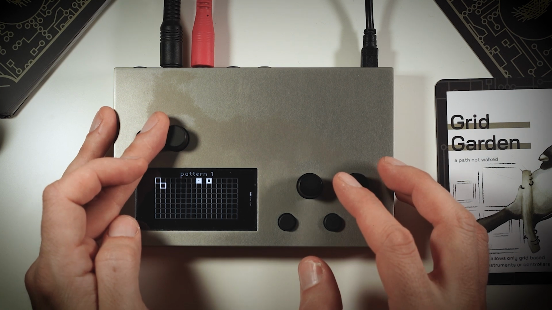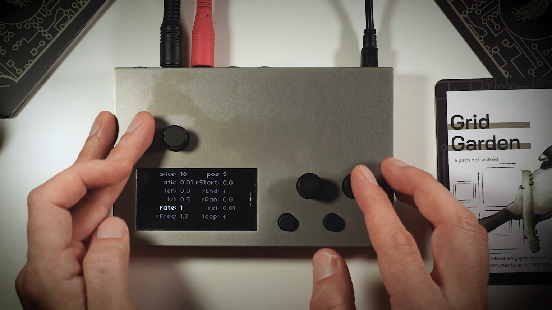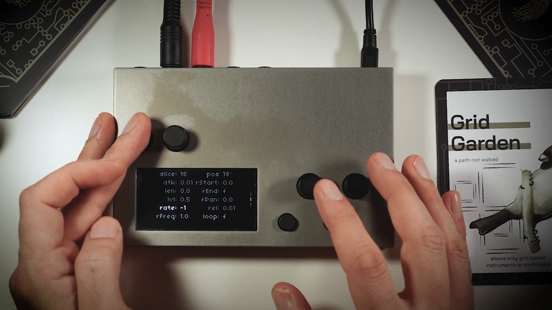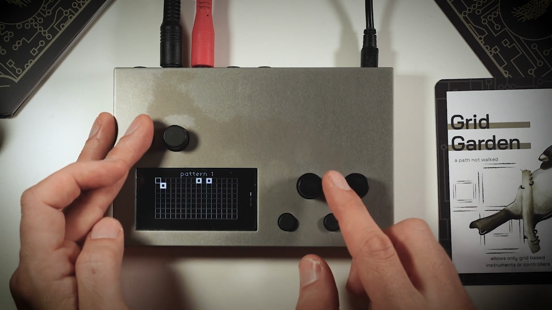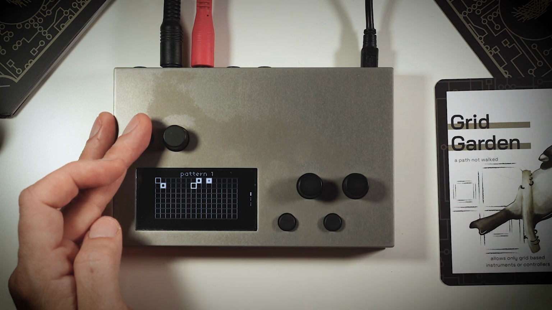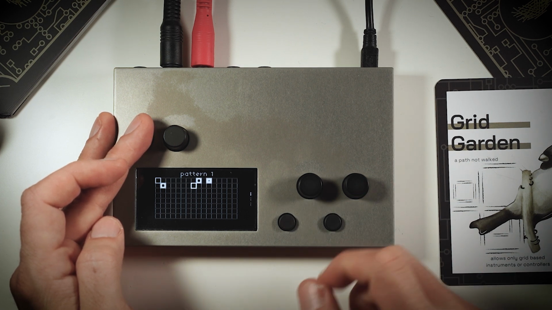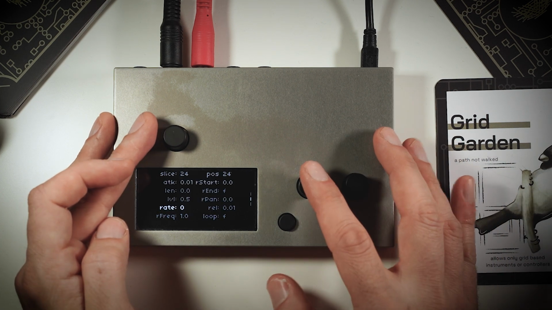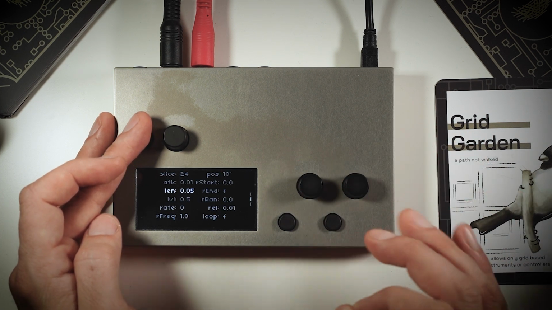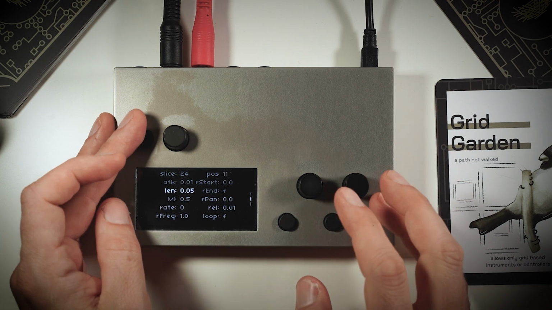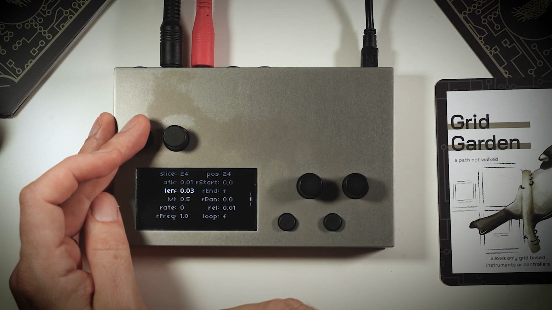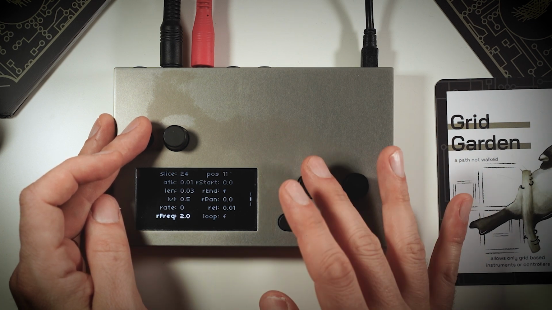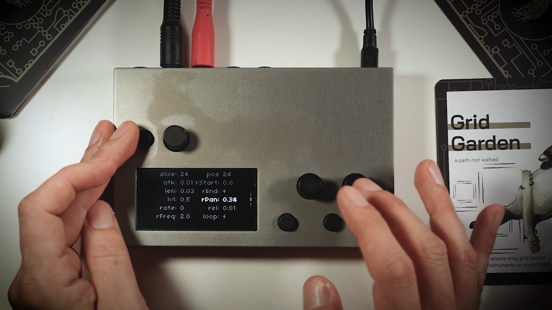Cool. Okay, let me try something here. Ah, nice. Maybe adding a bit more length here. And maybe adding a bit more pan to this.